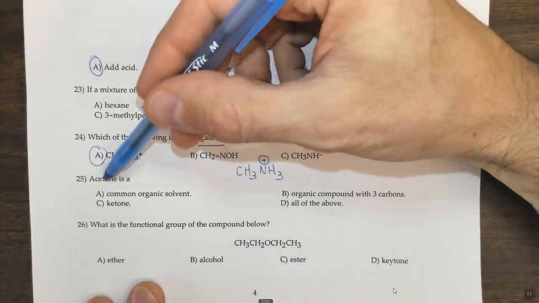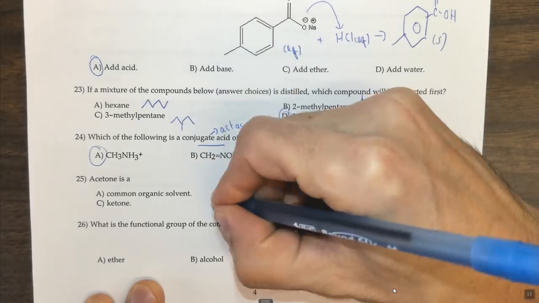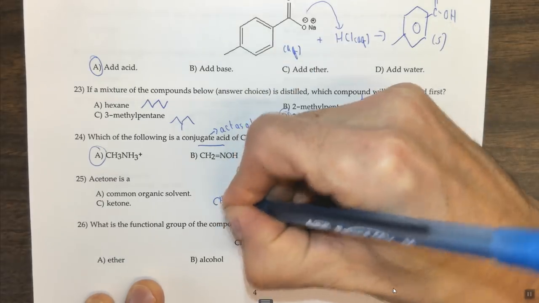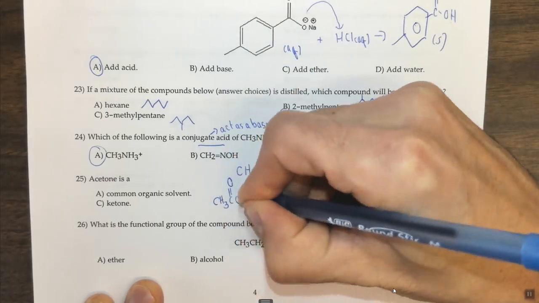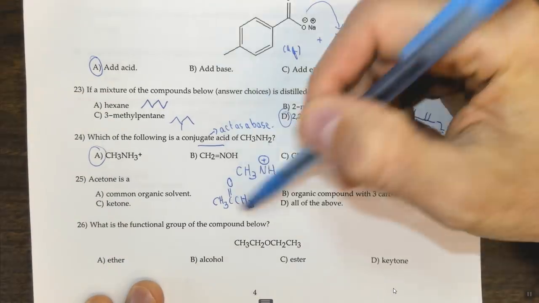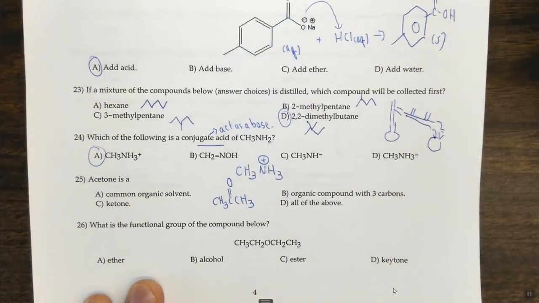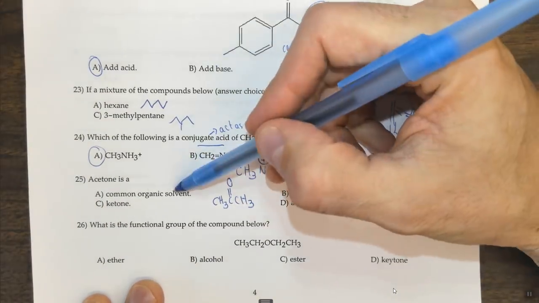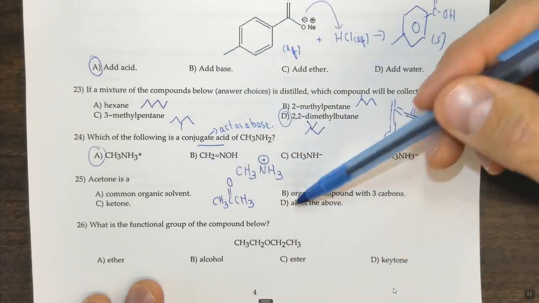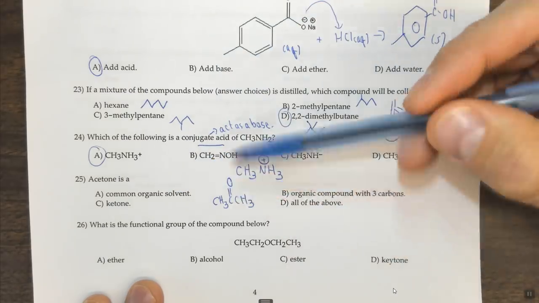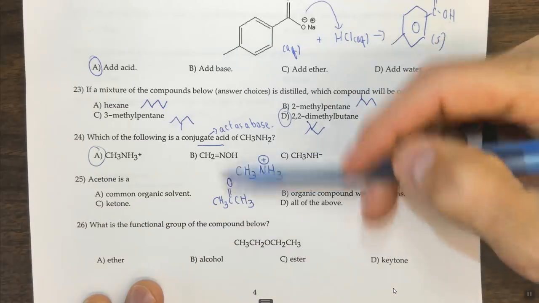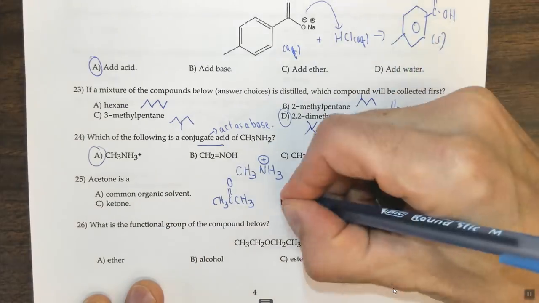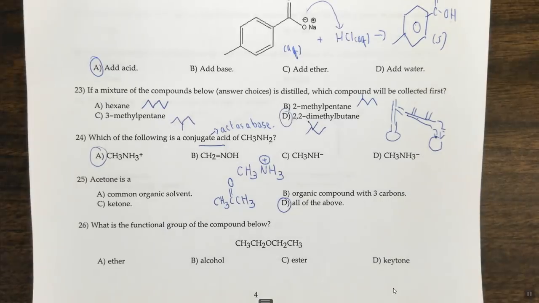Question 25 says, acetone is a, well, acetone is CH3, C double bond O, CH3. It's a ketone with a methyl group on both sides. This is a common organic solvent used to clean glassware regularly. An organic compound having 3 carbons, yes. A ketone, yeah, it's got a ketone functional group, so it is all of the above. It's important that we know something about the common organic solvents that we use in the lab.